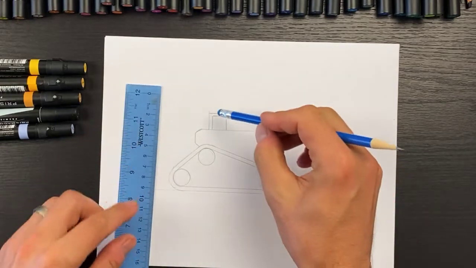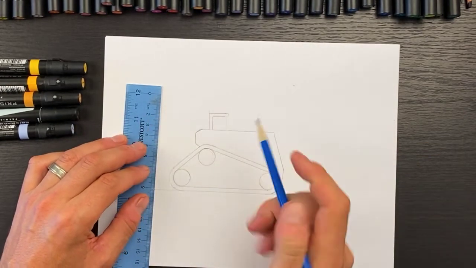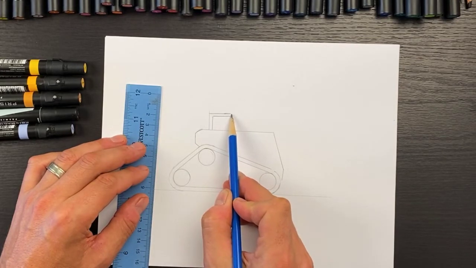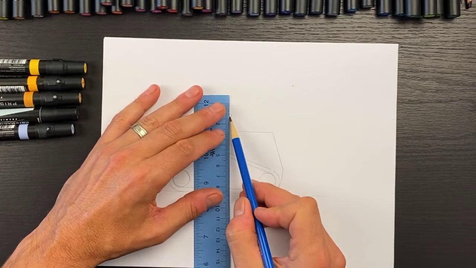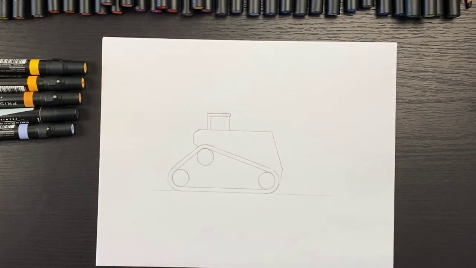All right. Now, if this looks too tiny, you know what? Let's say yours looks too tiny. Don't worry, just erase and just extend this a little bit longer, like that, and correct it. Because you want to make sure yours looks pretty good. There we go. So that looks a little bit better proportions here.